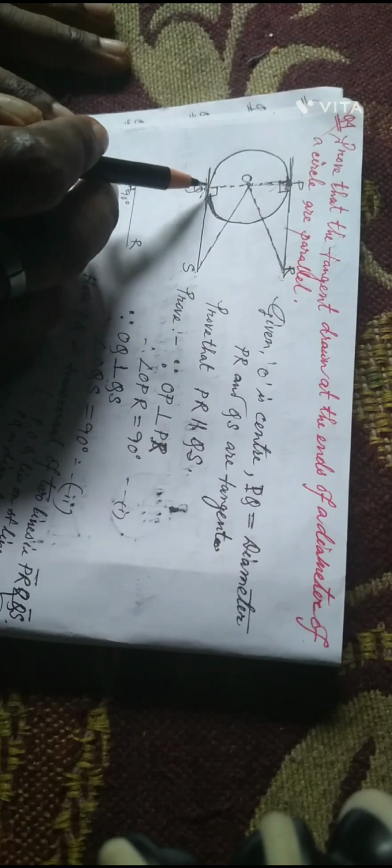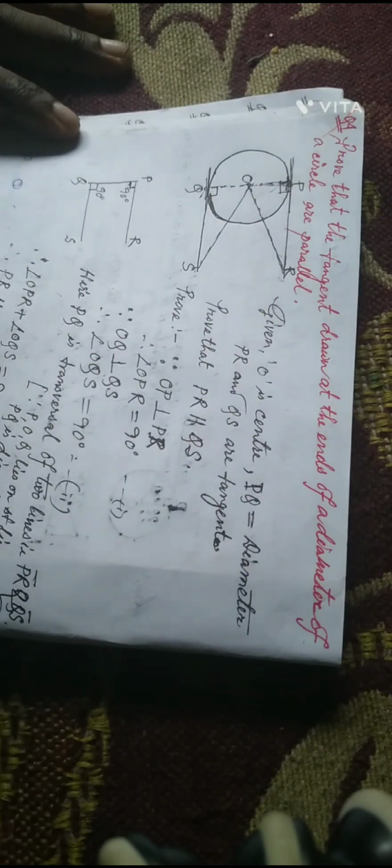After that, prove that the tangents drawn at the ends of a diameter of a circle are parallel. Here is the diameter. At first you have to draw a circle, and after drawing a diameter PQ, draw from the tangential point P a tangent PR, and from the other tangential point Q draw QS. Both tangents to the circle are parallel. You have to prove that.